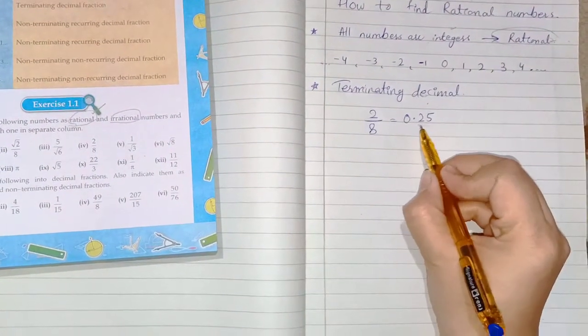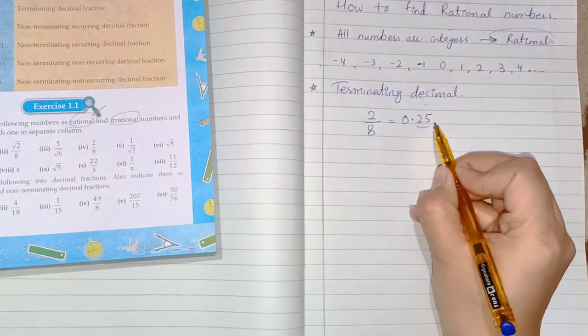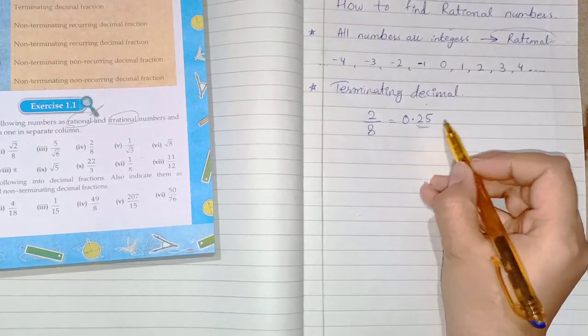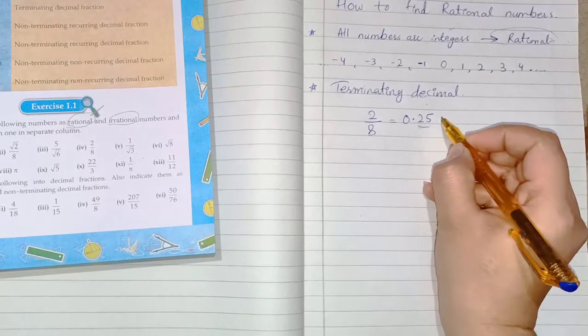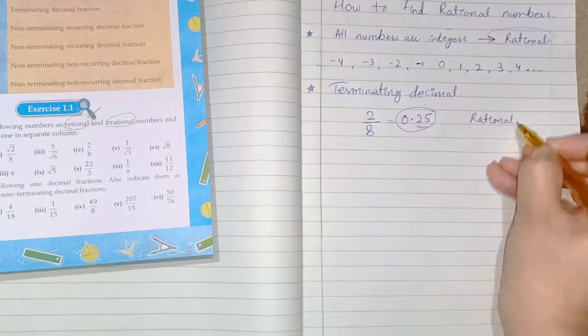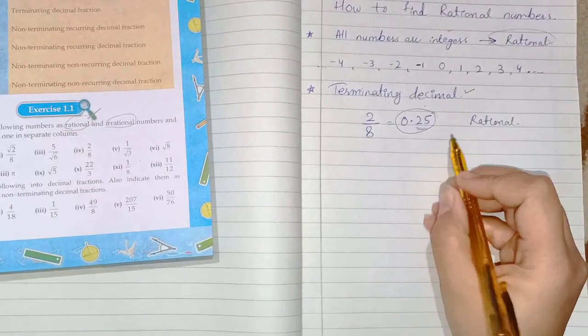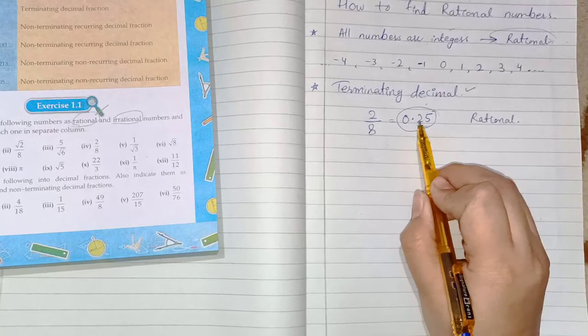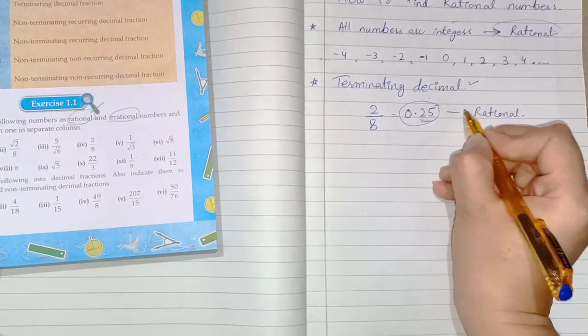When we have two numbers after the point, 2, 3 or 4 numbers, not more than 4, this is called a rational number. In a terminating decimal, the answer with 3 or 4 numbers after the point is a rational number.